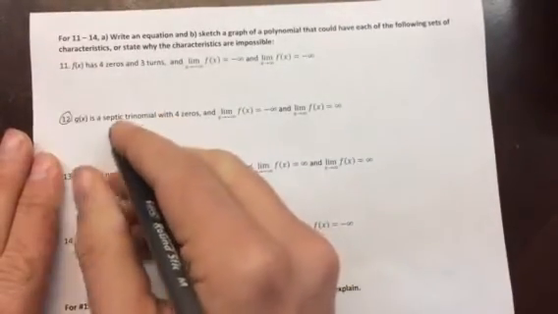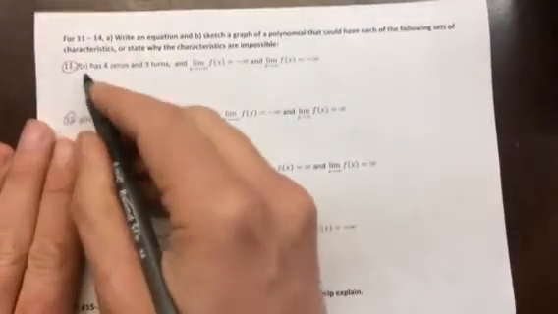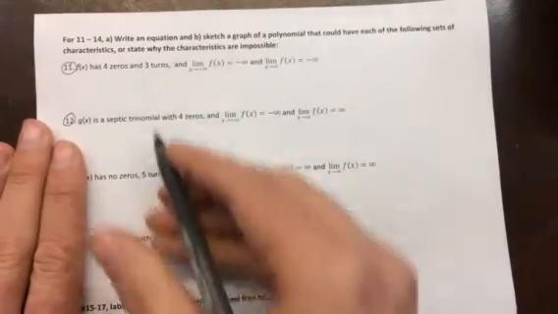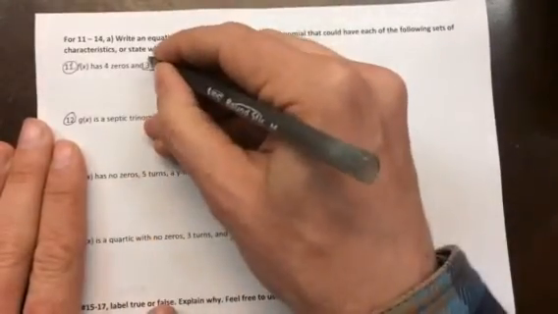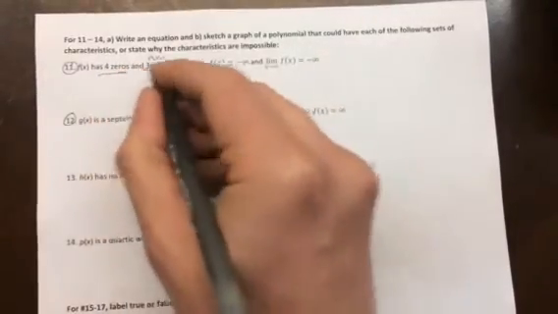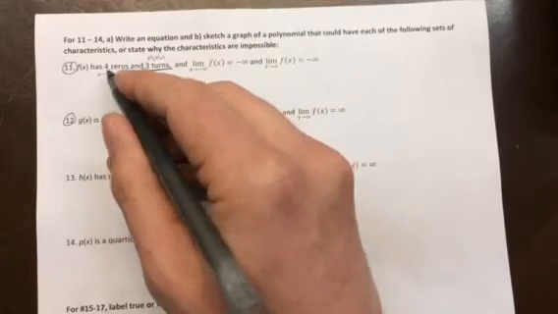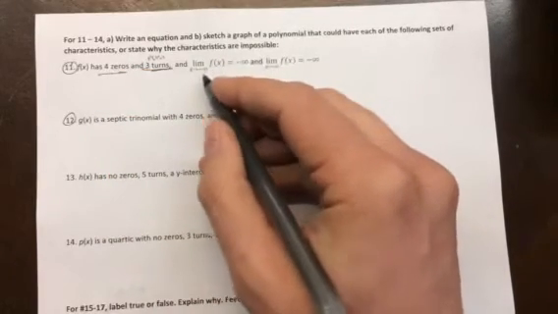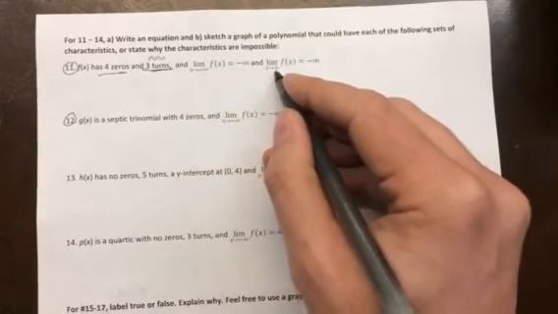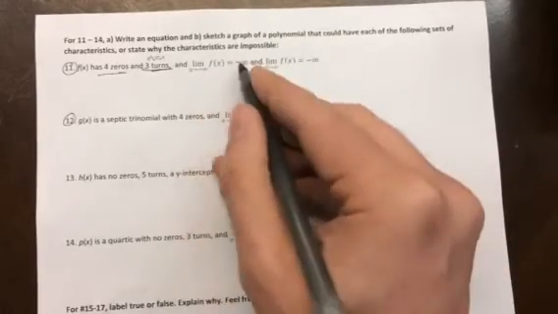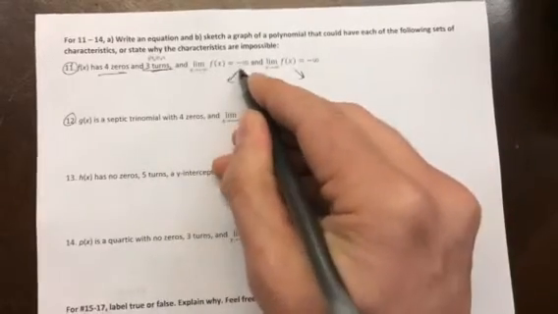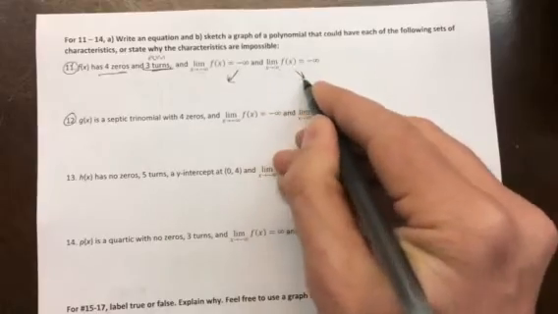I'll do 11. f of x has 4 zeros and 3 terms. We're going to write an equation. So if it has 3 terms, it must be an even degree. 4 zeros, it has to have at least degree 4. And the limit as x goes to negative infinity is negative infinity, and as x goes to infinity is negative infinity. Both ends are pointing down. So as x goes to the left, y goes down. As x goes to the right, y goes down.